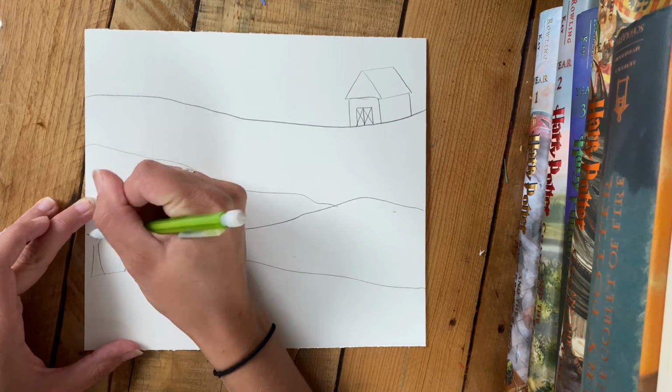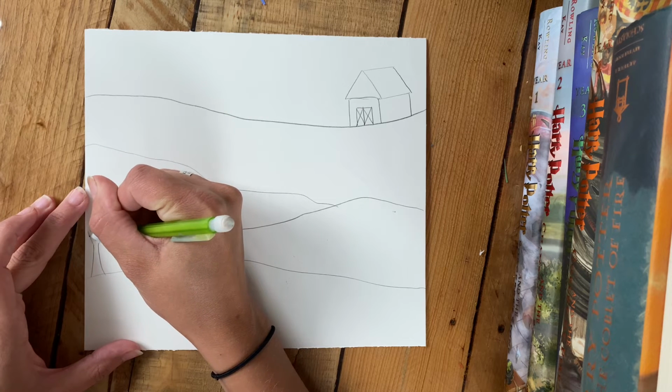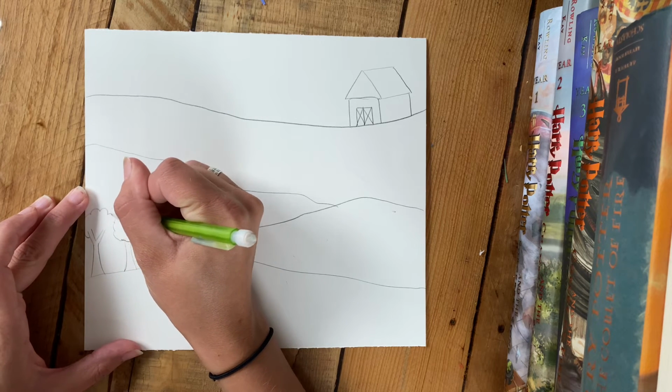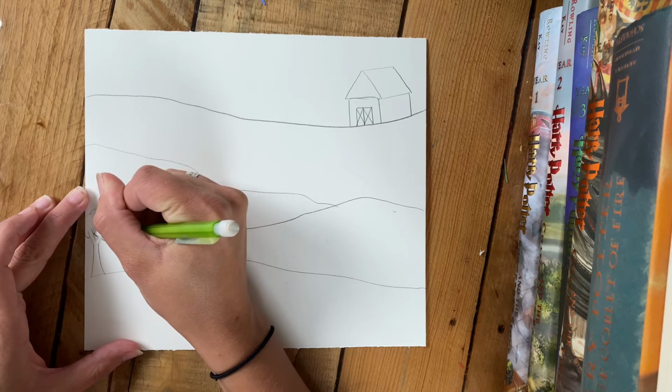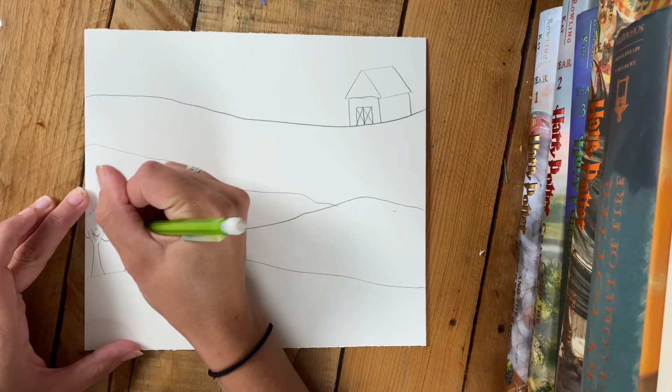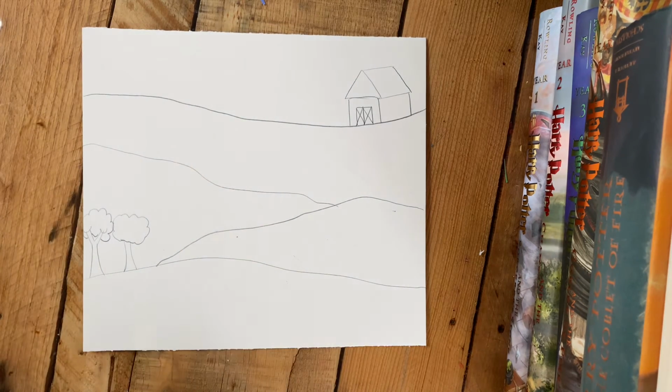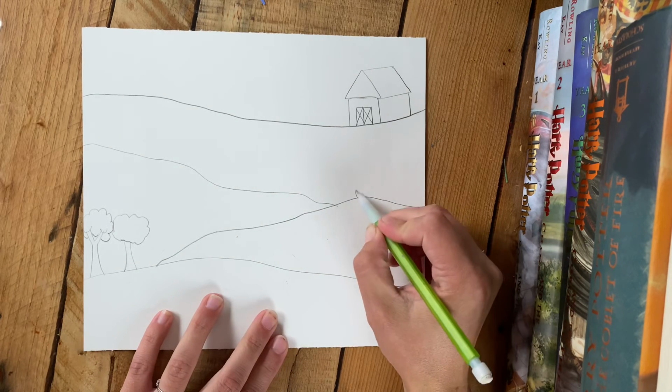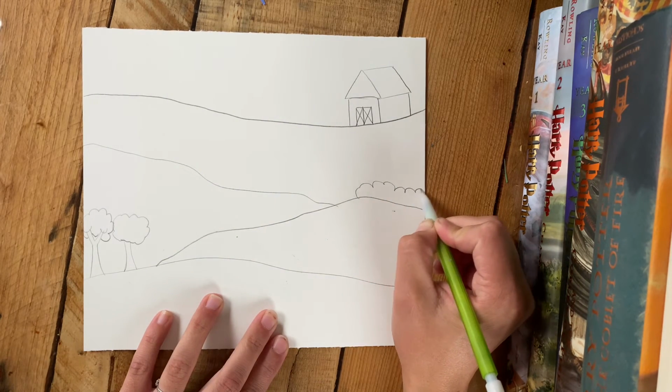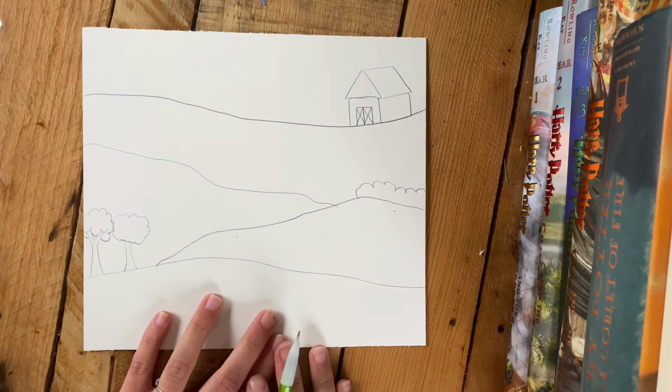Add a little bit more. If you want to add some, where you can see some more of the branches, you can make it look kind of like a Y. If you want to add any like bushes somewhere, you would just kind of draw a shape like that.